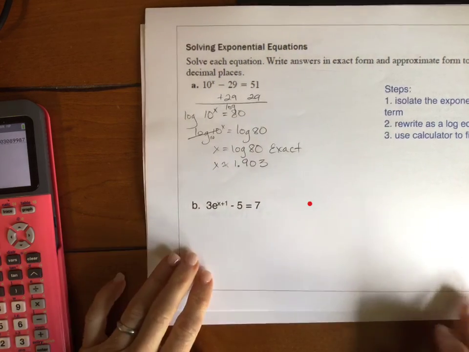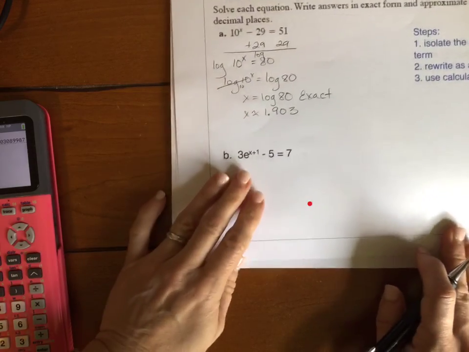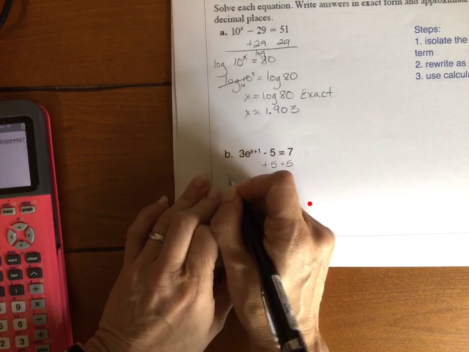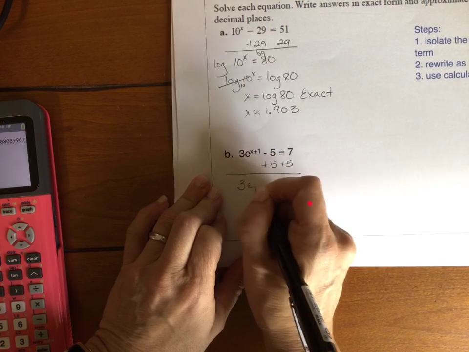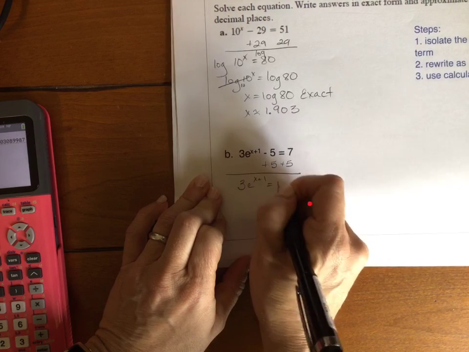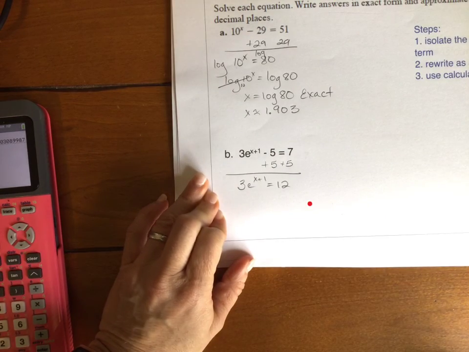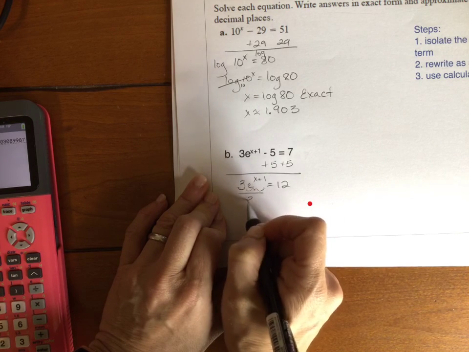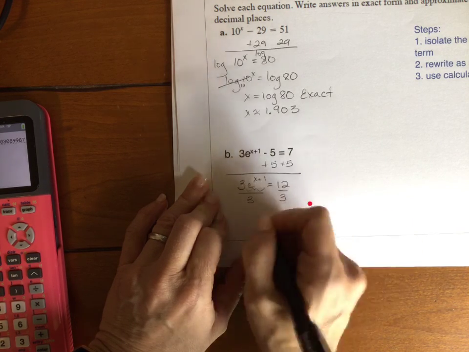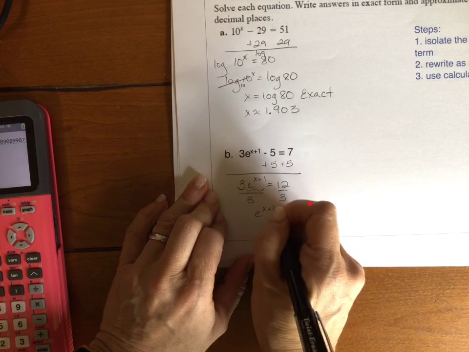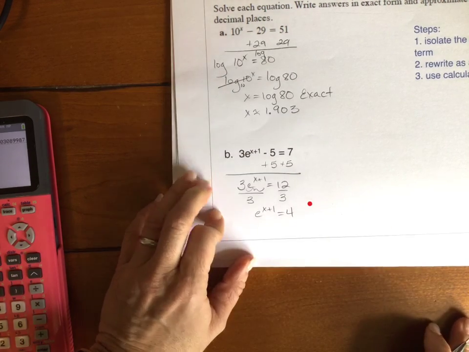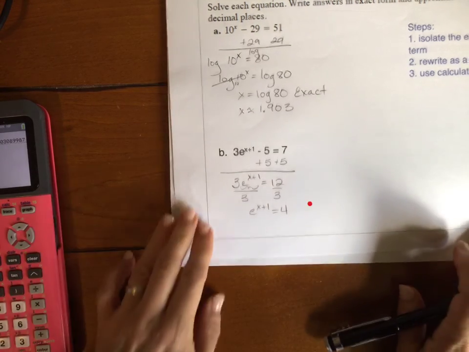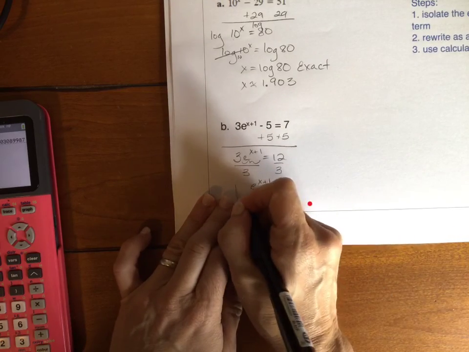Knowing my steps, I need to isolate the exponent. You should have added 5 first to both sides, giving you 3e to the x plus 1 equals 12. I still haven't isolated the exponential part, so I'm going to divide both sides by 3. That gives me e to the x plus 1 equals 4. And now I need to take the log of the same base, and since this is the natural number, I'm going to take the natural log of both sides.